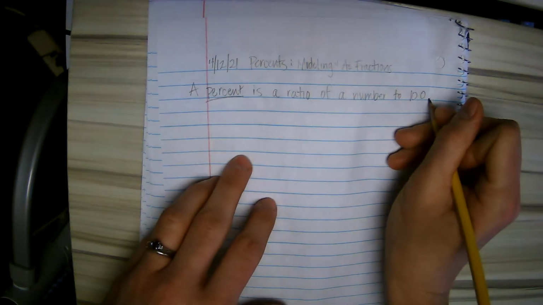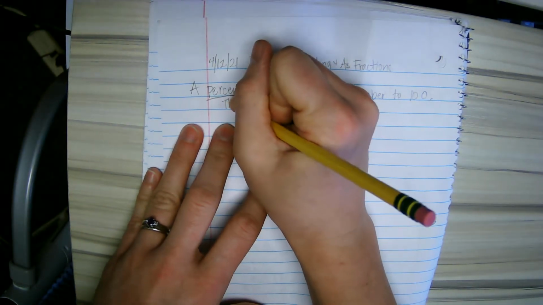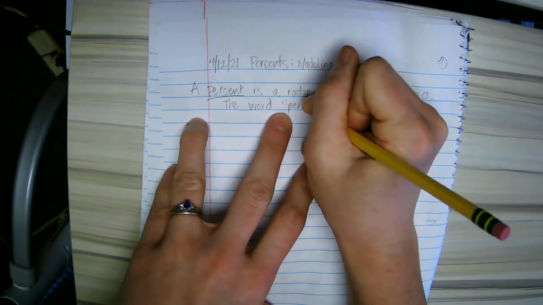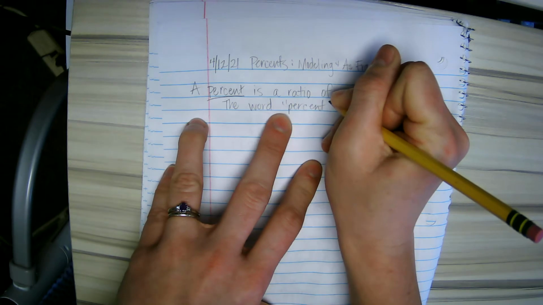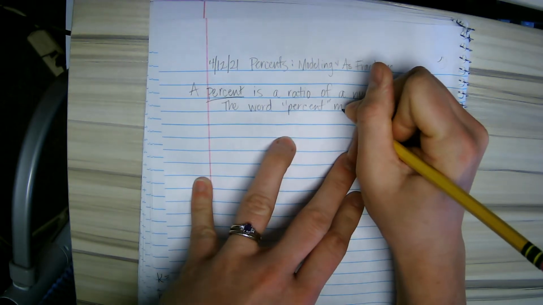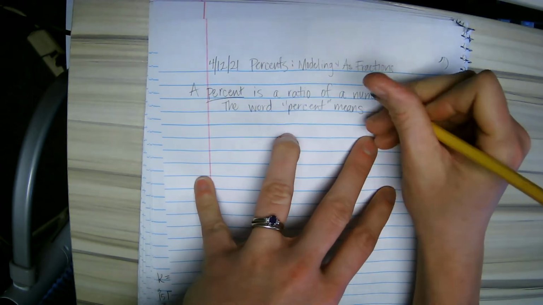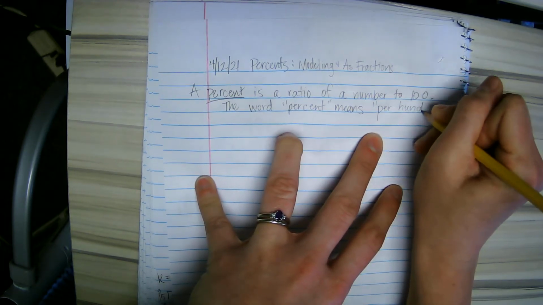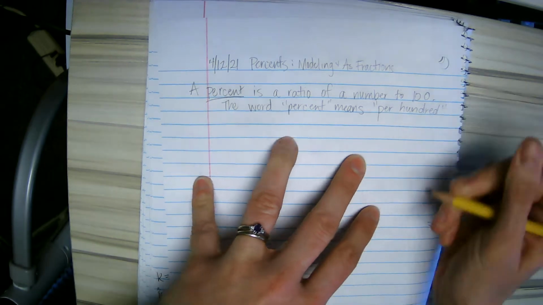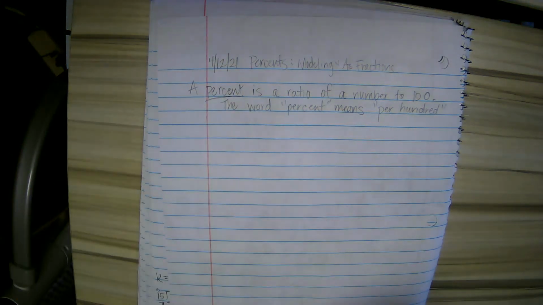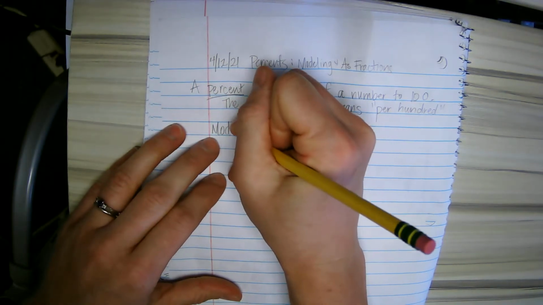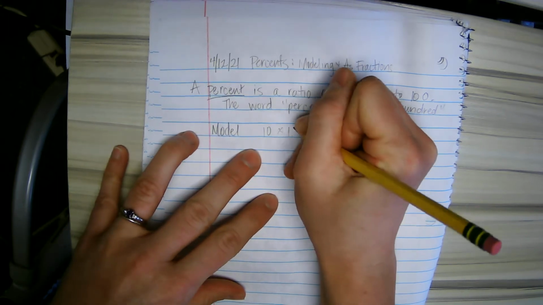So the word percent means per 100. So really, out of every 100, how many are there? That's what a percent is. So when we're modeling percent, we would use a 10 by 10 grid.